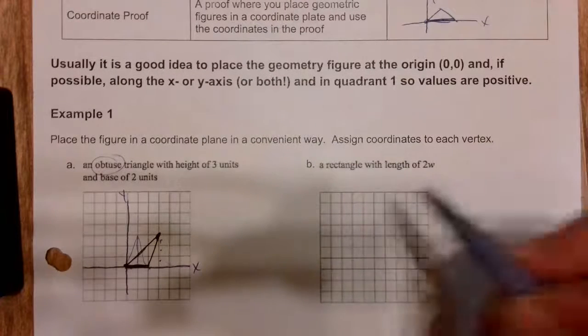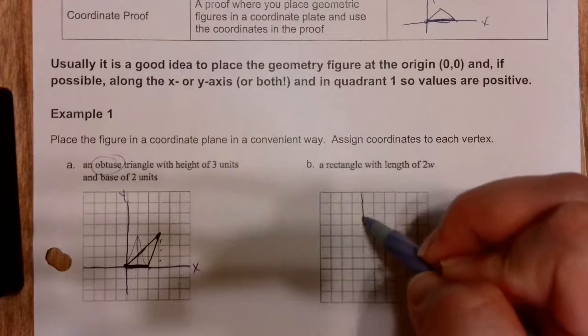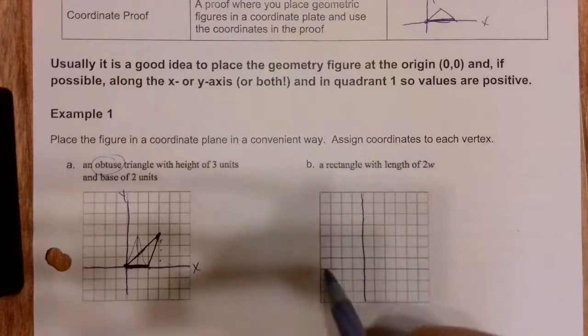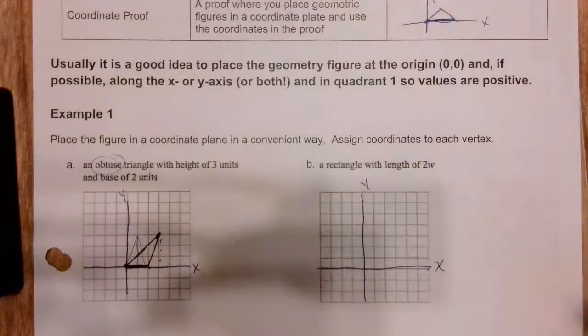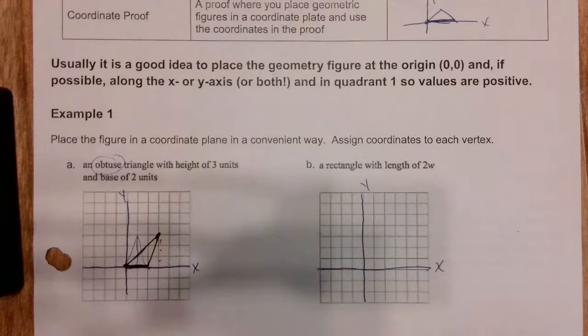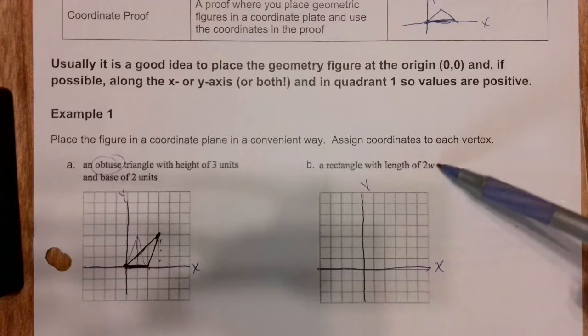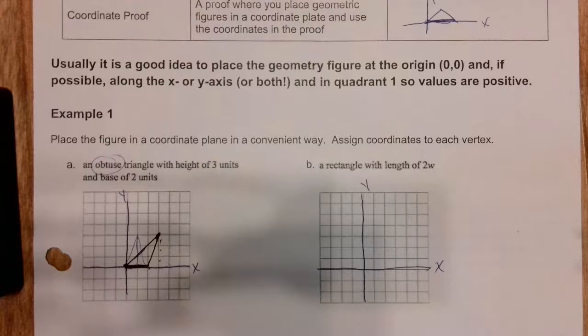The second one here, a rectangle with length of 2w. Here's your x-axis, your y-axis. Now here it's a little tricky because we only know one dimension, which is the length of 2w, and we don't necessarily know how big w is.